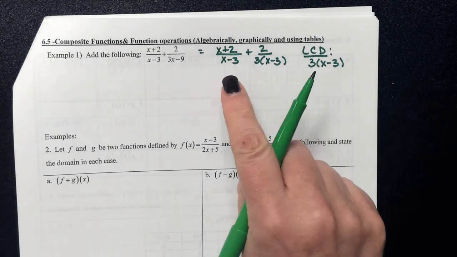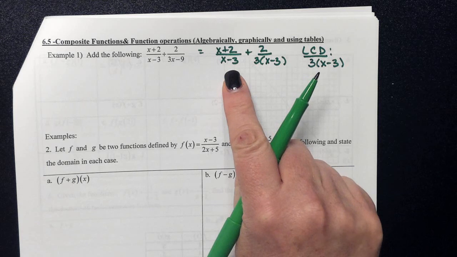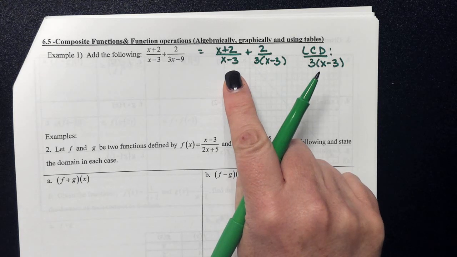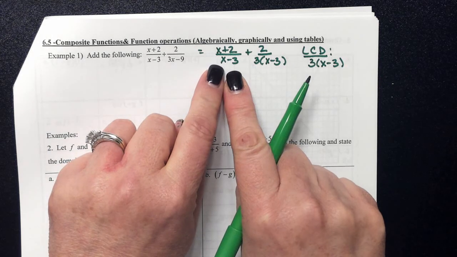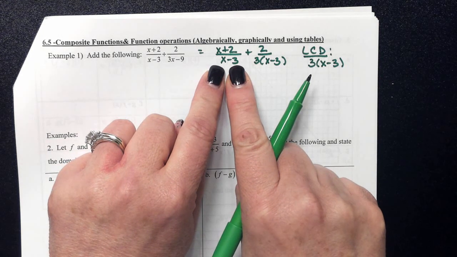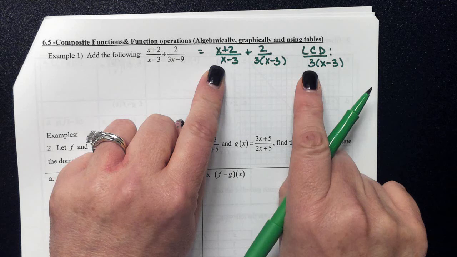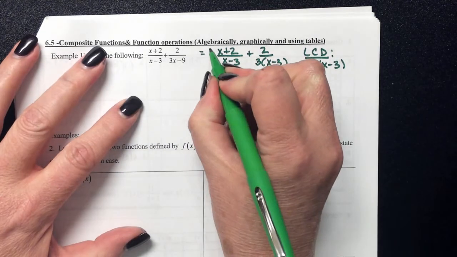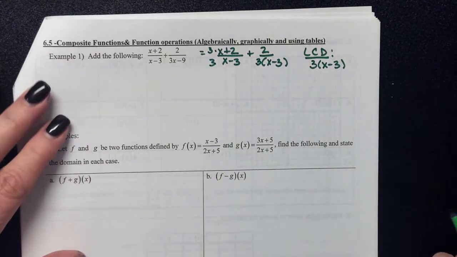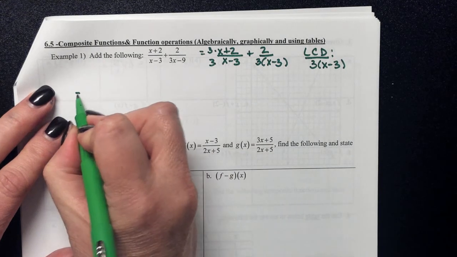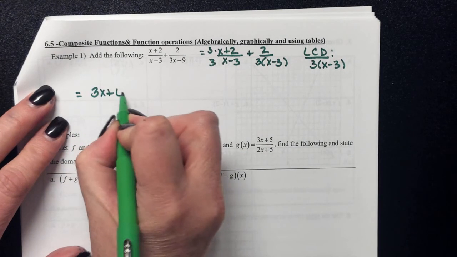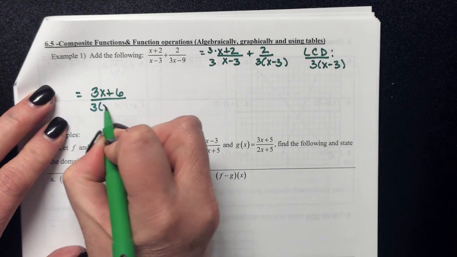So remember, what you need to do before you can actually add these fractions together is rewrite each fraction with the common denominator. Look at your first fraction. You already have the x minus 3, but what piece are you missing? You're missing the 3. So you're going to have to multiply the numerator and the denominator by the 3. So I'm going to distribute the 3. That's going to give me 3x plus 6 over 3 times x minus 3.